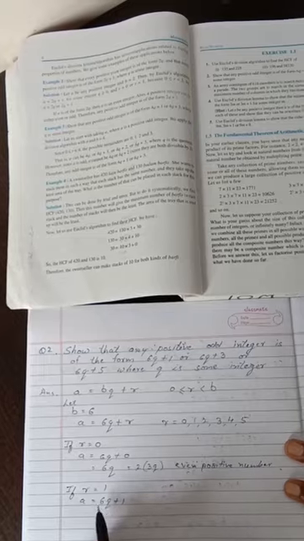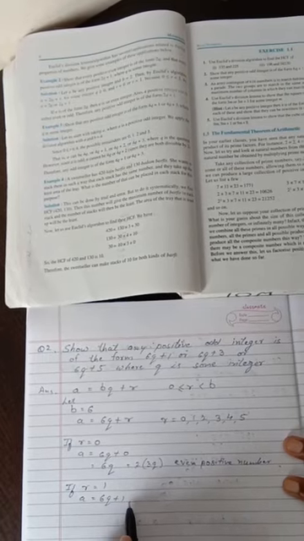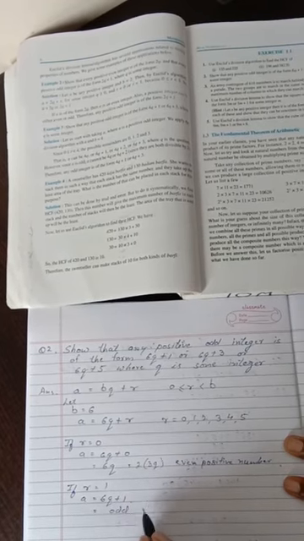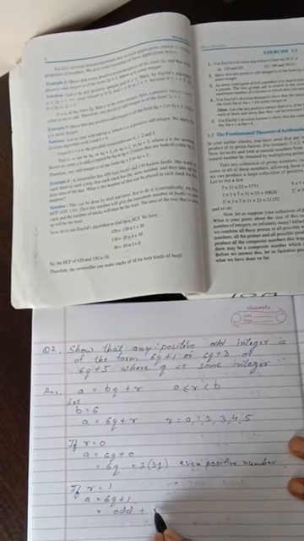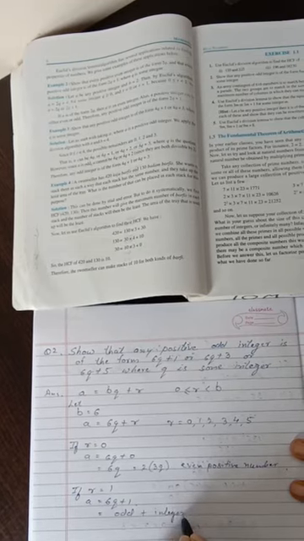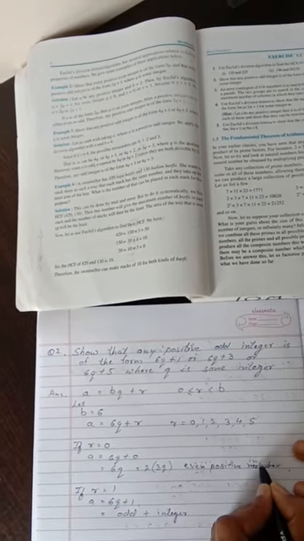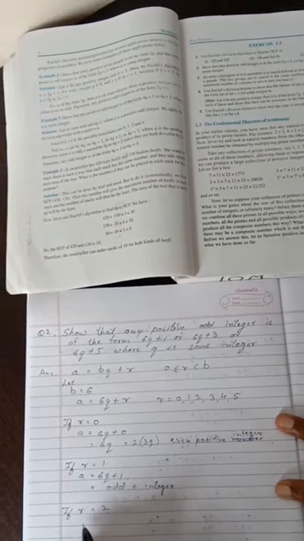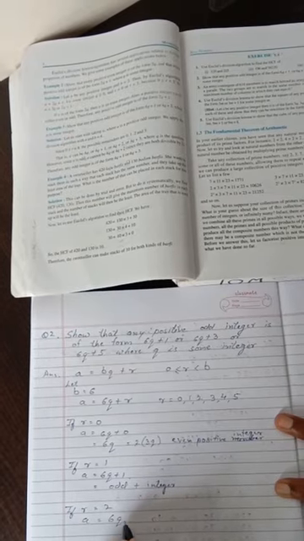So this is even positive number. Okay, if I put R equals to 1, then I will get 6Q plus 1. So this is odd number because 6Q is even. Even plus 1 will be odd positive integer. Okay, now if I put R equal to 2, I will get A equal to 6Q plus 2.